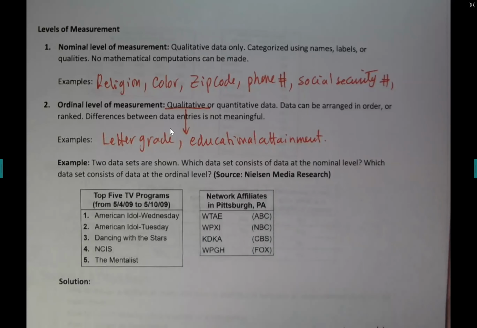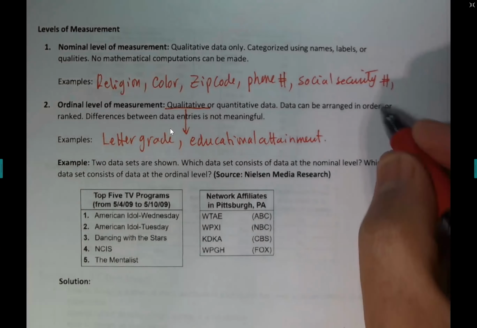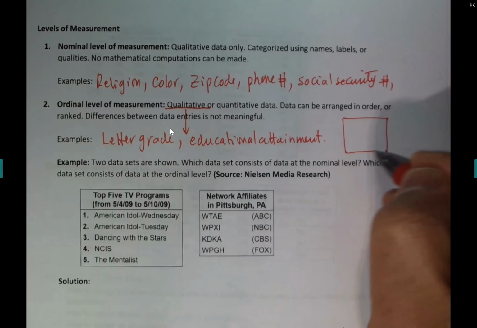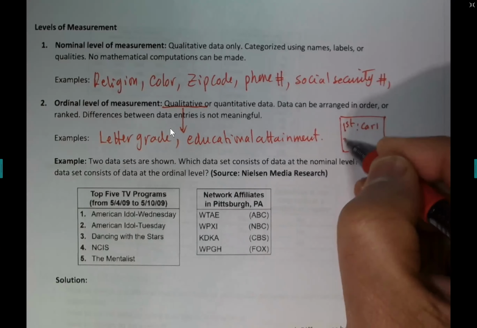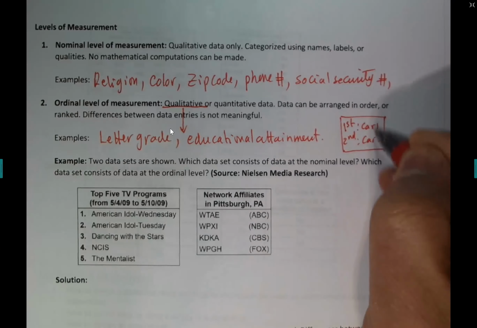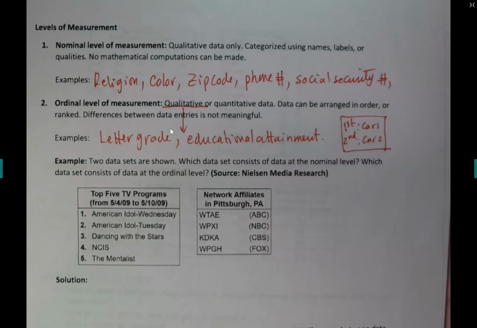So any words, guys, that you can rank them, and someone mentioned like in a race, if you list them like that, first place, car 1, second place, car 2, this example will become ordinal as long as you rank them. And here is another example where we distinguish between the two. Two data sets are shown. Which data set consists of data at the nominal level and which data set consists of data at the ordinal level?